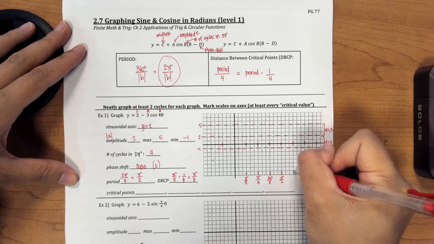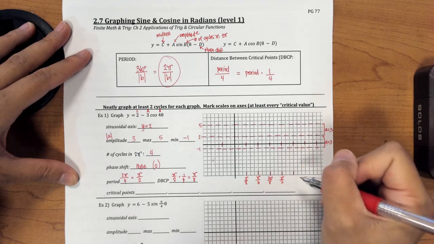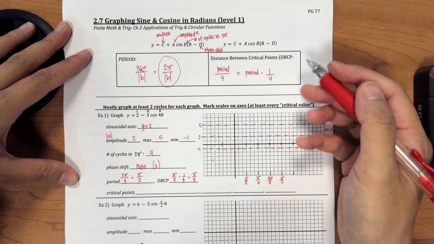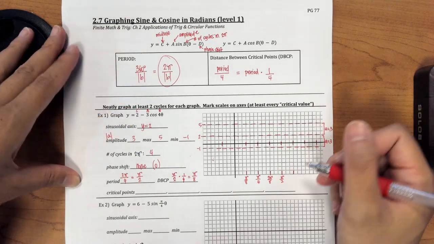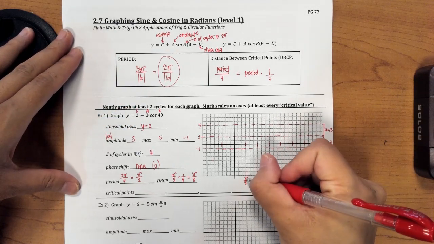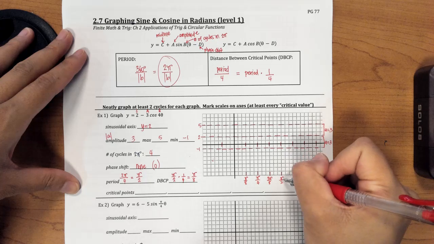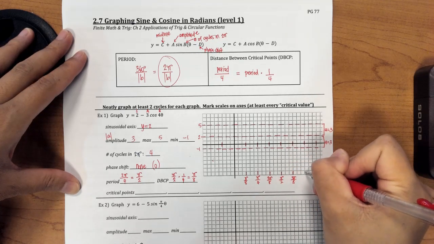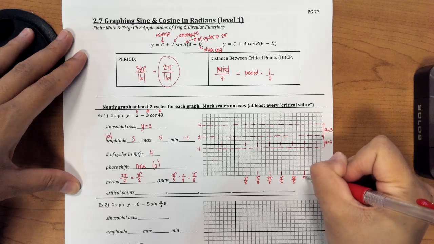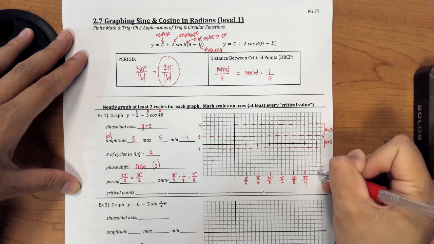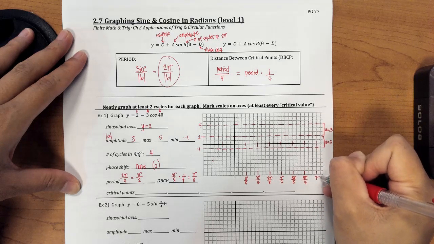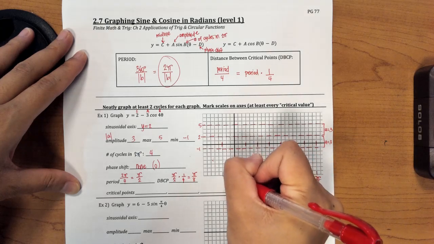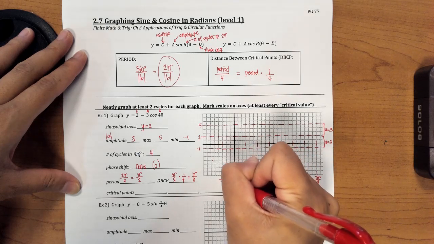Okay, this chapter, since it's our next one, we are going to be asked to please label all of your x-axes for 2 cycles. Okay, so this is 1 pi over 8, 2 pi over 8, 3 pi over 8, 4 pi over 8, 5 pi over 8, 6 over 8 reduces to 3 pi over 4, and then 7 pi over 8, and this will be 0 and negative pi over 8.